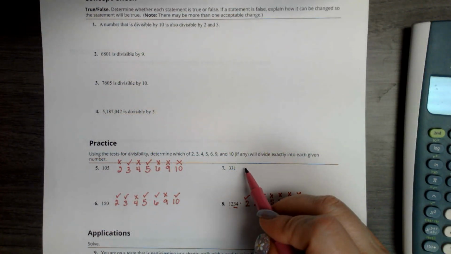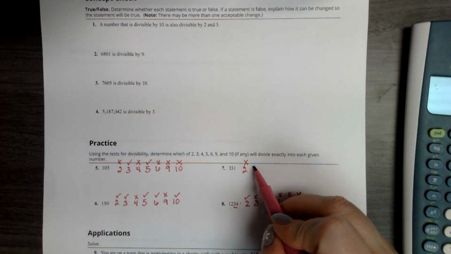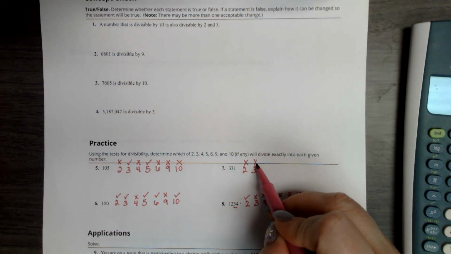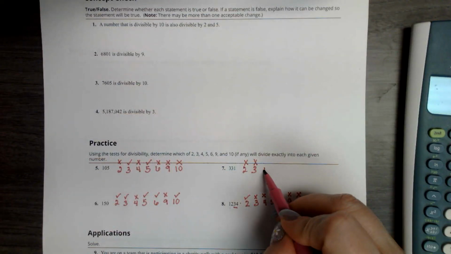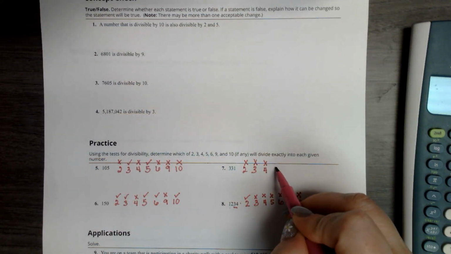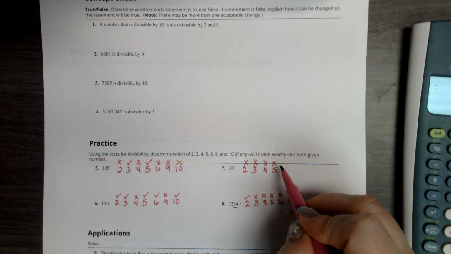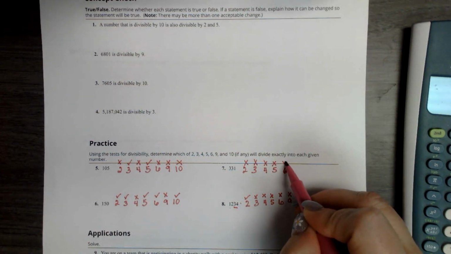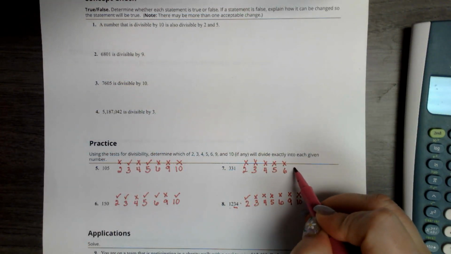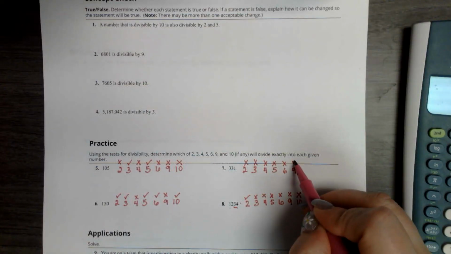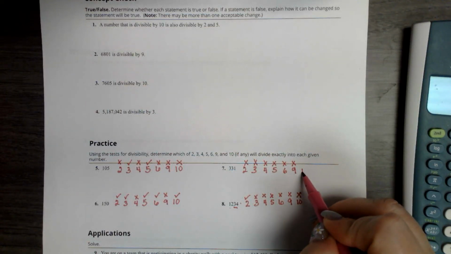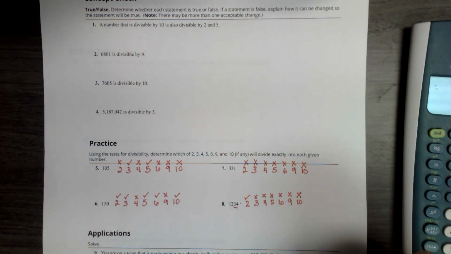For number 7, for 2, no. For 3, no. For 4, no. For 5, no. For 6, no. For 9, no. For 10, no.